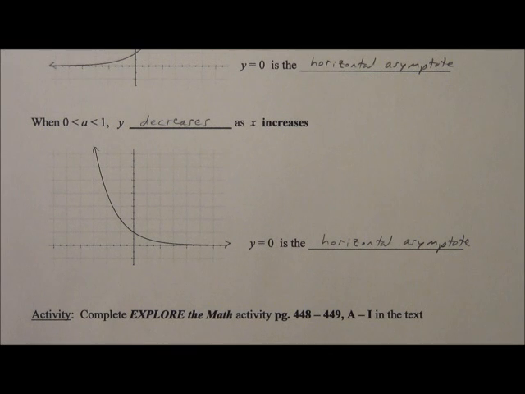Okay, so I'm going to ask you to now pause the video, use your textbook, and work through the explore activity, A to I, from pages 448 to 449. The worksheets are the main portion of this exploration, and the textbook is just going to support that. So basically work through the worksheets, which are loosely based on what's found in the textbook.